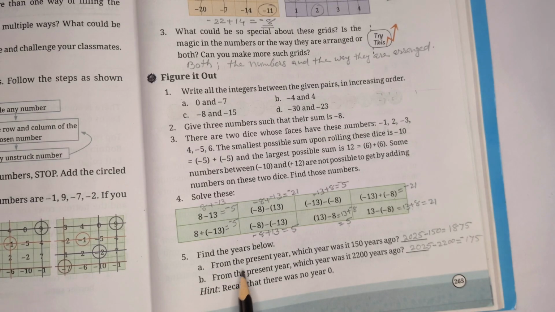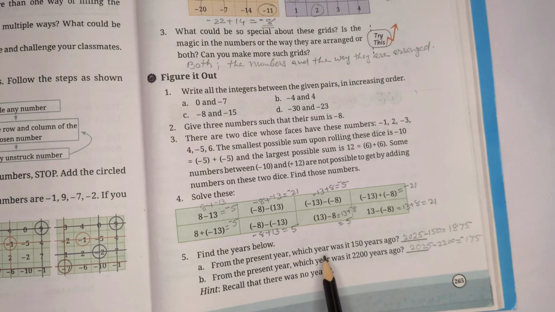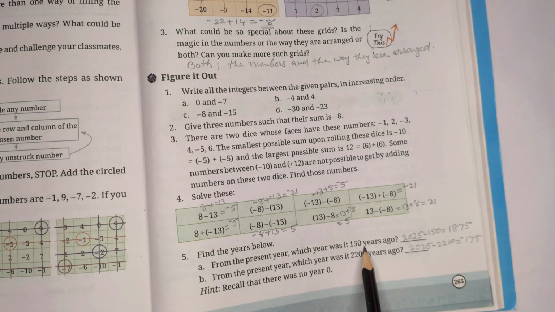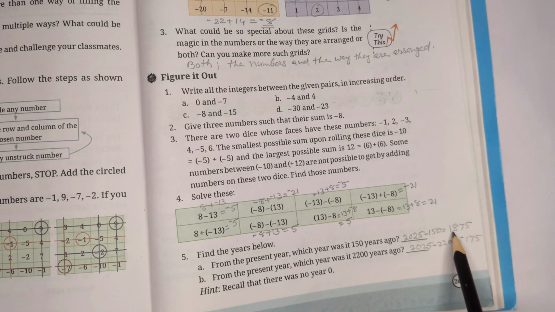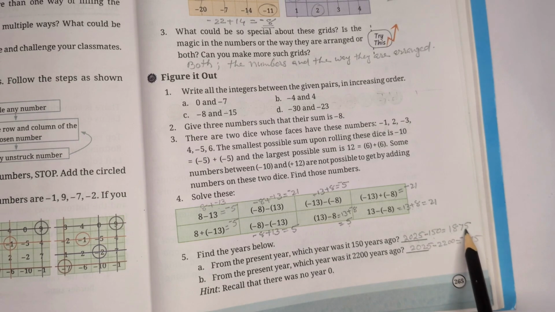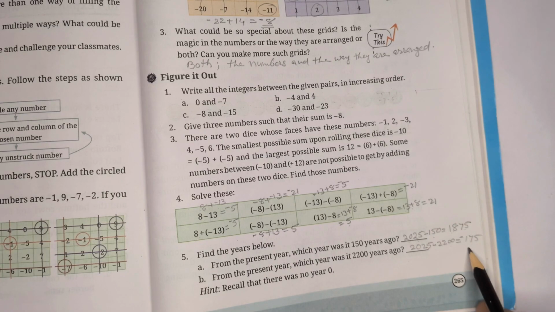Fifth question. Find the years below. From the present year, that we can consider as 2025. Which year was it 150 years ago? So 2025 minus 150, which means 1875. B. From the present year, which year was it 2200 years ago? So 2025 minus 2200. The bigger number we are minusing, so we have to write the answer with a negative sign. Minus 175.